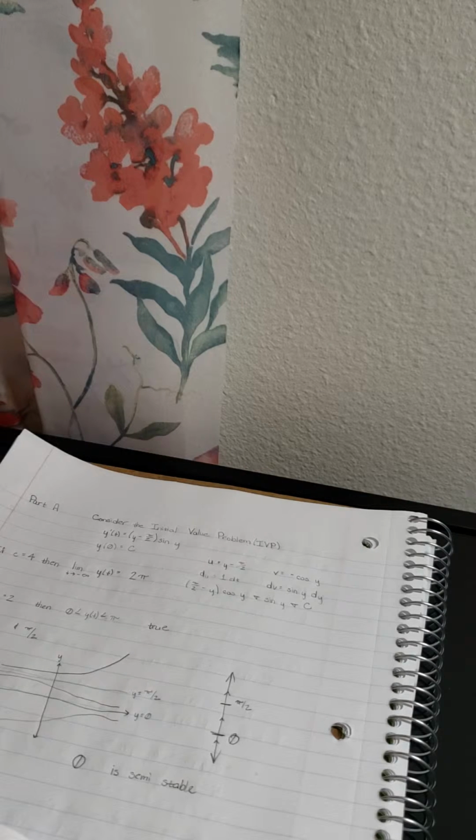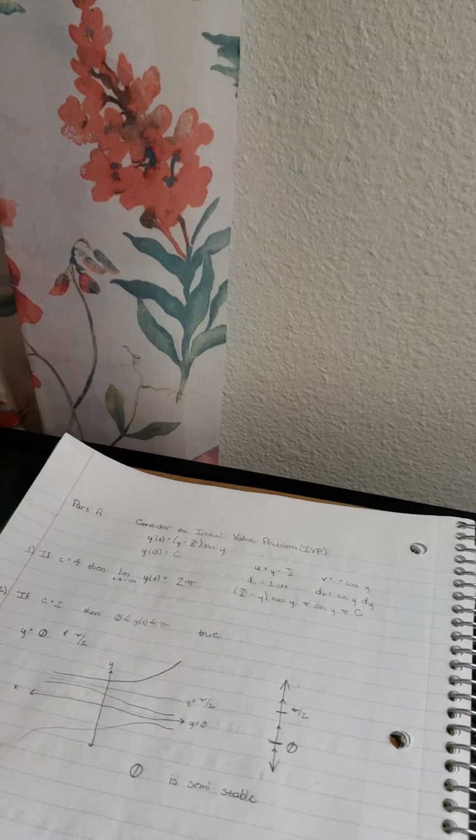The reason why is because our constant, which is 2, is similar to the value of when it was equal to 4, when it was 2 pi. So seeing that c is half the value of what it was from problem number 1, we can be sure that the range is half of that, which is pi. So it ranges from 0 to pi.